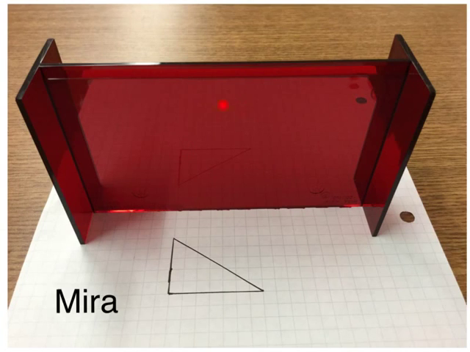So while I'm looking on this side of the Mira, I would put my hand with my pencil on the other side, and I would carefully trace along that image that I see in the reflection. And when I lift the Mira up, I will see that I have the reflected image on the other side, just like this.